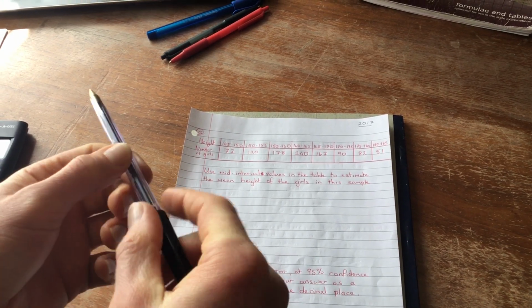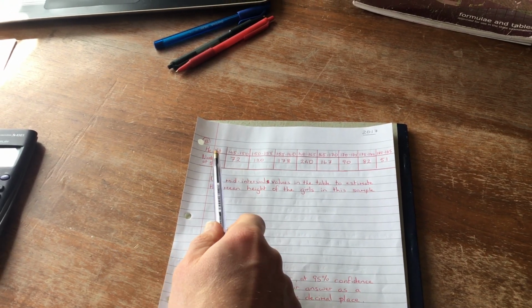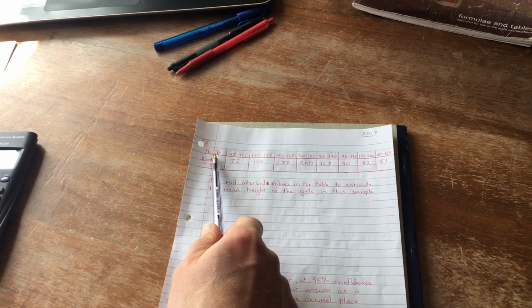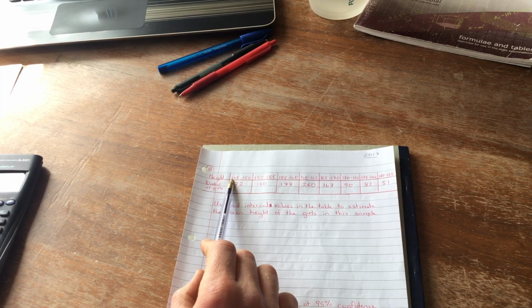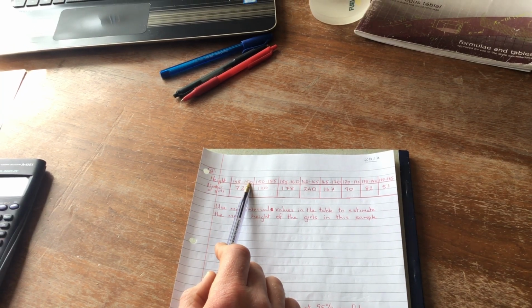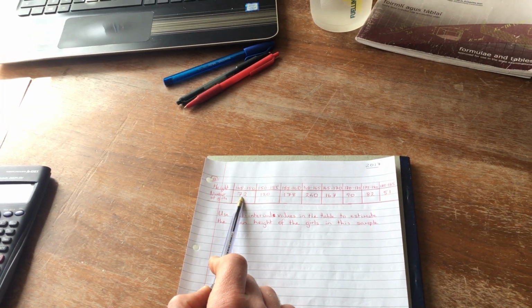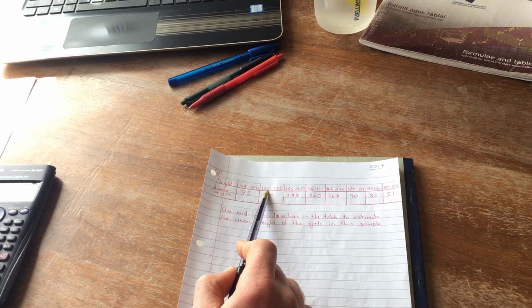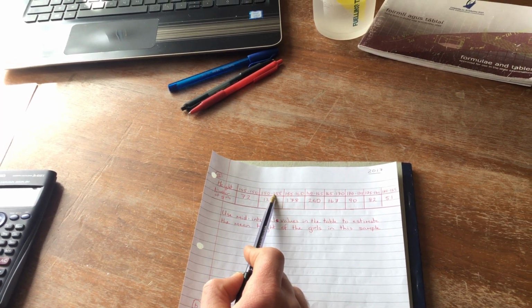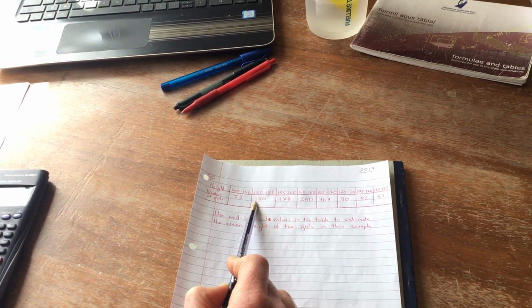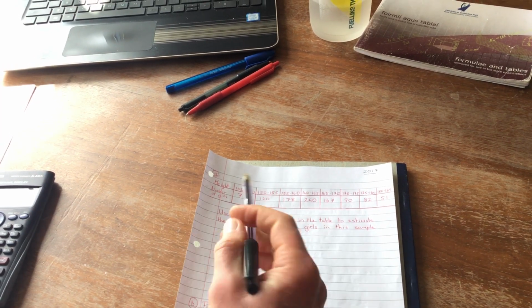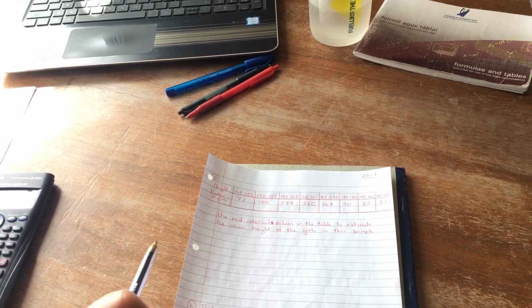Okay, so the stats question that we're looking at, we have a table here with the height of girls and the number of girls at each height. So our heights, 145 to 150 centimeters, there's 72 girls in this height. 150 to 155 centimeters, there's 120 girls at that height, and so on. So that's given to us in this question.